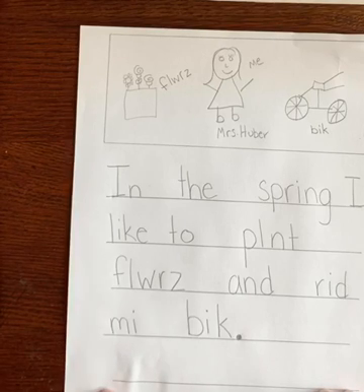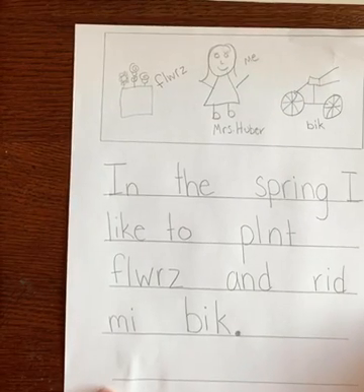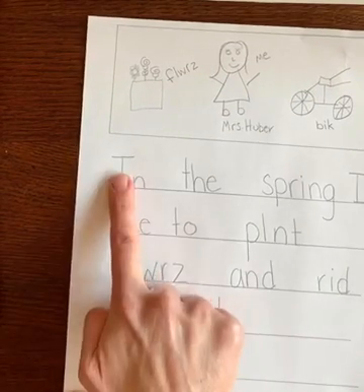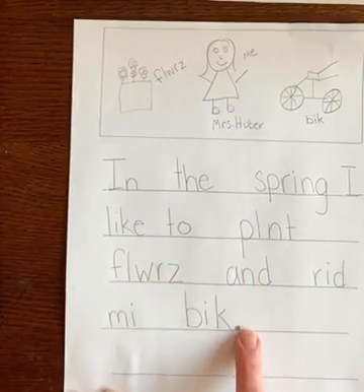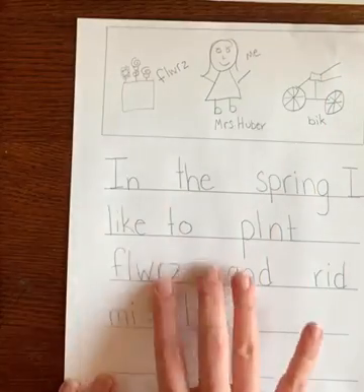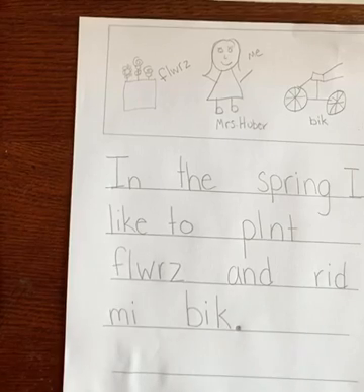Don't forget to color, and remember, all things are not one color, right? In real life, things are many, many colors. So details aren't just the drawings, but it's also the colors. So think about what you want to add in your picture. Okay, remember we should have capitals, spaces between our words, and a punctuation mark at the end. Our picture matches what we're writing about. Okay, boys and girls, do your very best. I can't wait to see your pictures.